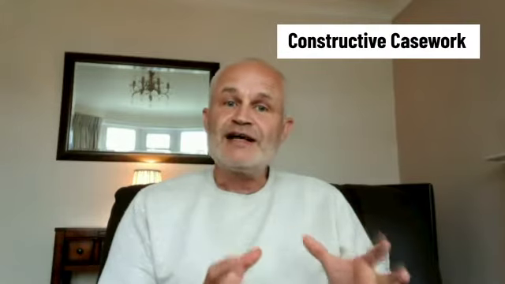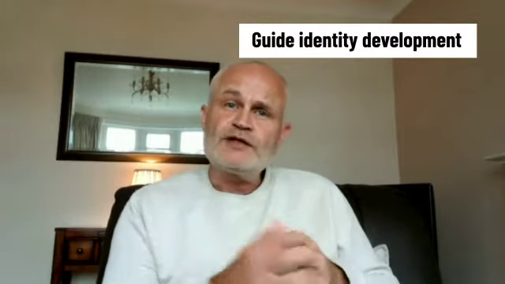Now, the constructive resettlement framework has three main parts to it. The first part is called constructive casework, and that's an overall model for organising casework in and outside of custody with children and young adults. It requires that casework is formed into two distinct parts. One is personal support, where you help the child through their development of identity. You guide their identity development from pro-offending to pro-social.